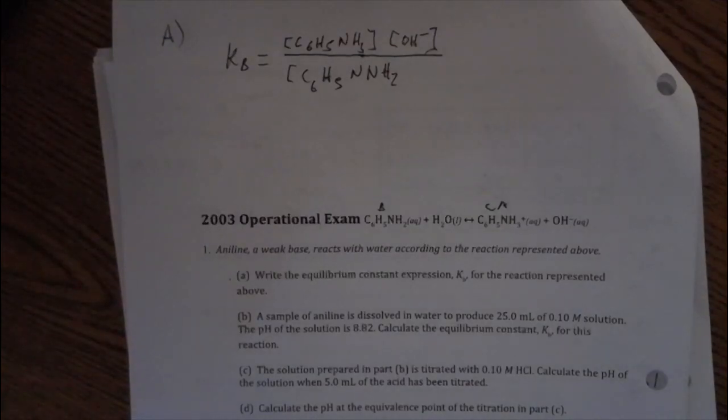The pH is this. So what can we find to get this from the pH? It's the pOH. And then we take 10 to the negative of the pOH, we get this. Well, for every one of these that is produced, we get one of these, because it's a what?